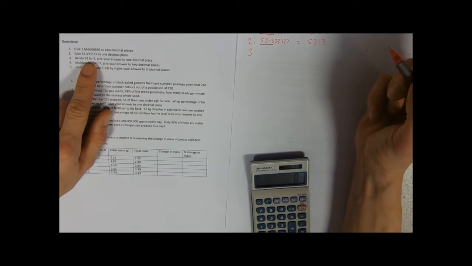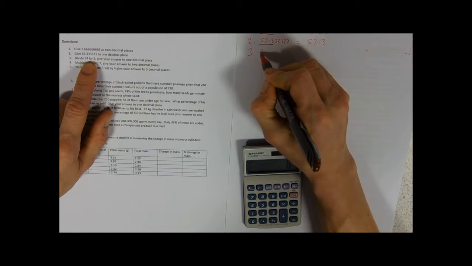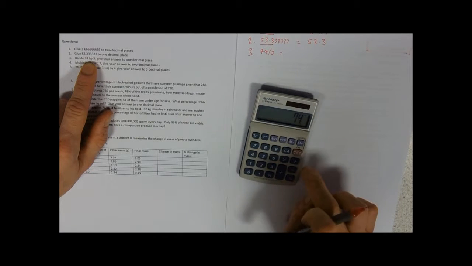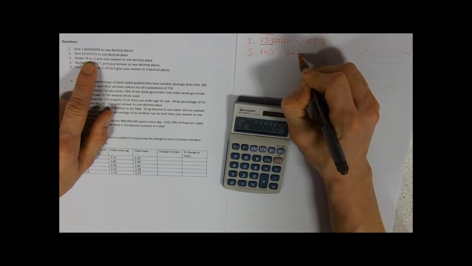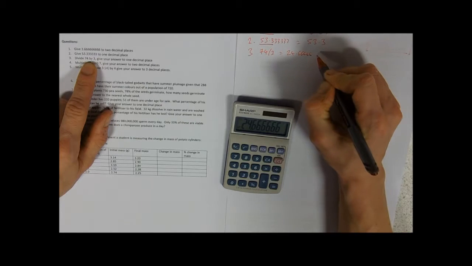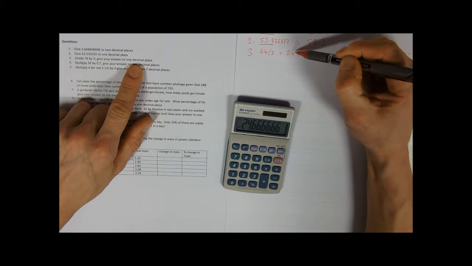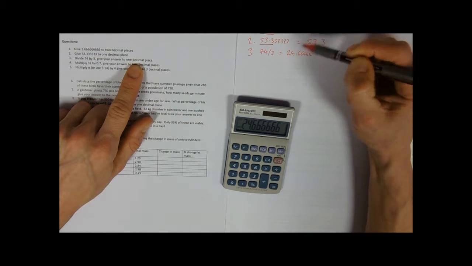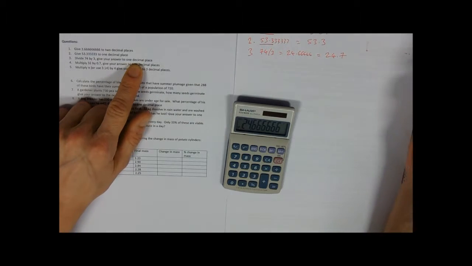Question 3. Divide 74 by 3. So 74 divided by 3 is 24 and lots of 6s. 24.6666 and so on. Give your answer to 1 decimal place. So we're doing the same thing as we did at the start. 24.6, and then do we keep it at 6 or do we round it up to 7? Well, the next one's above 5, so we're going to round that up. So we're going to go 24.7.